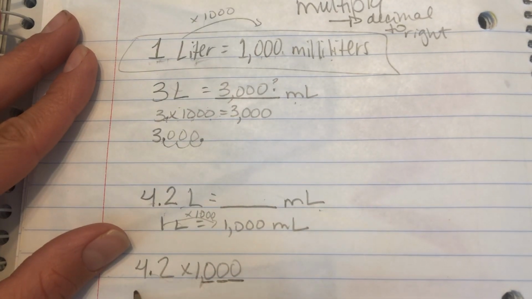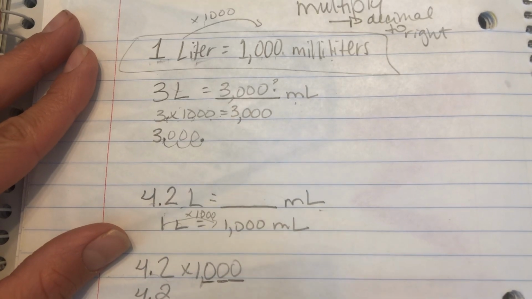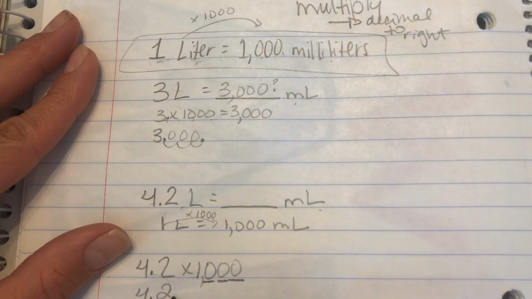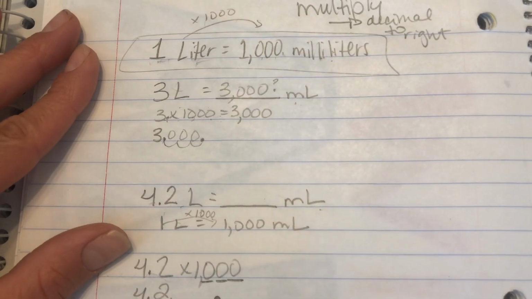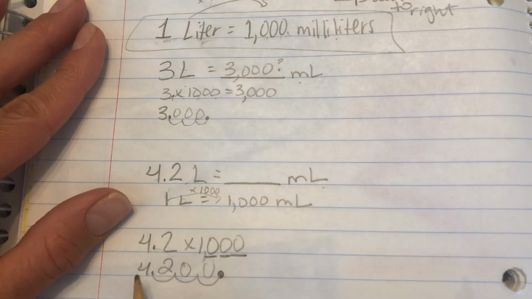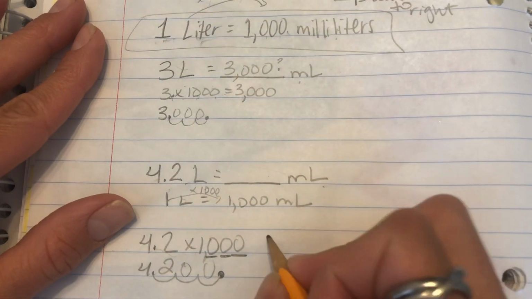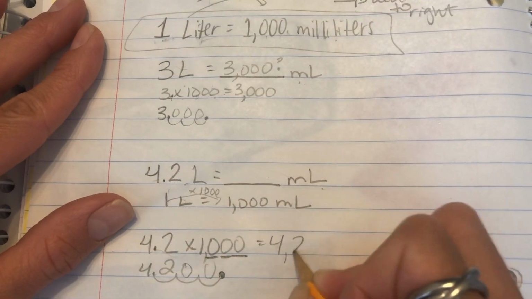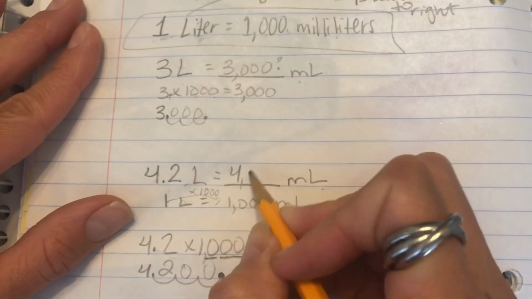So I'm going to rewrite it down here so I have room. 1, 2, 3. And then that's where our decimal place is going to be now. But remember, since there's no digits here, those are going to be vacant lots. So now we have 4,200. 4,200.